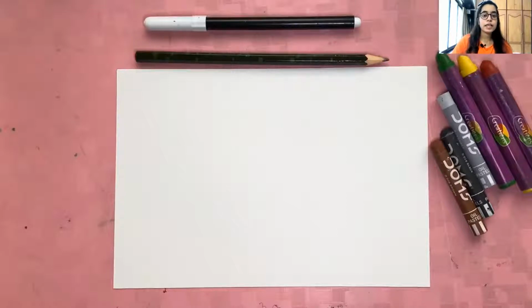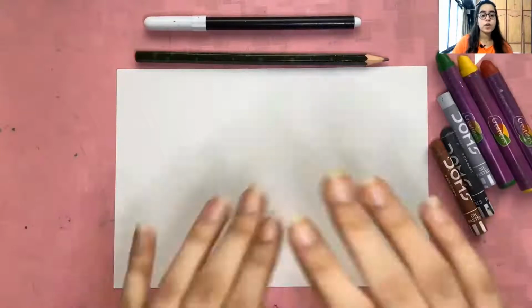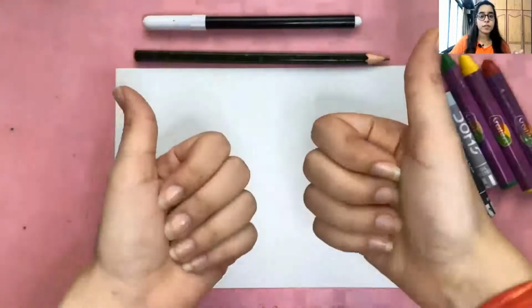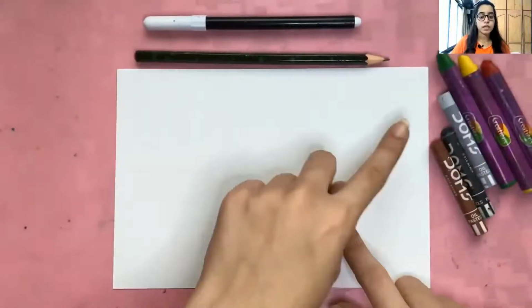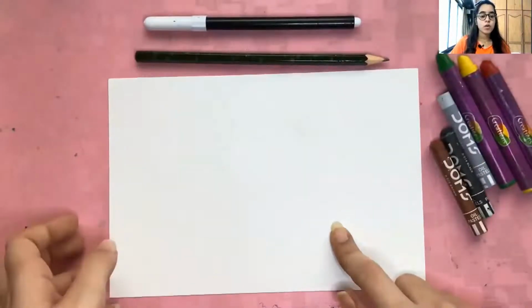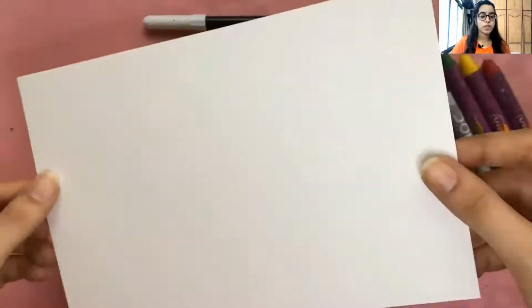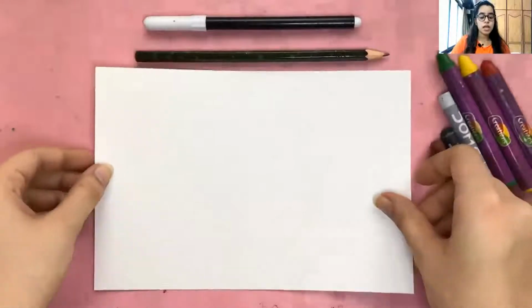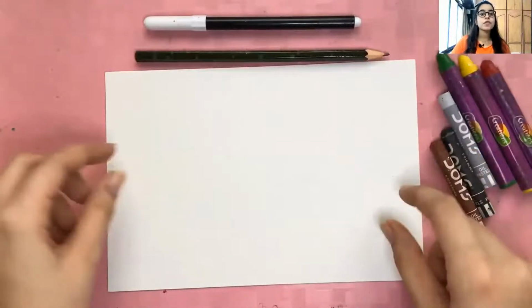Okay, I've already shared the screen. I'm getting started now. So let us begin first by going to the art materials. Number one, over here, I have an A5 size of white drawing paper. This is an A5 size paper. In case you have an A4 size paper, all you can do is cut it in half and you'll have an A5 size.